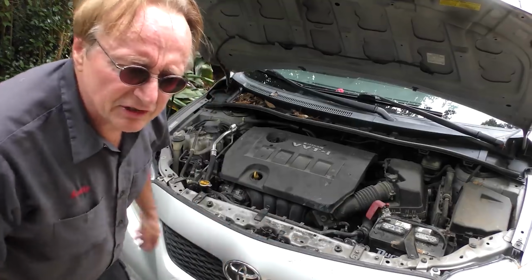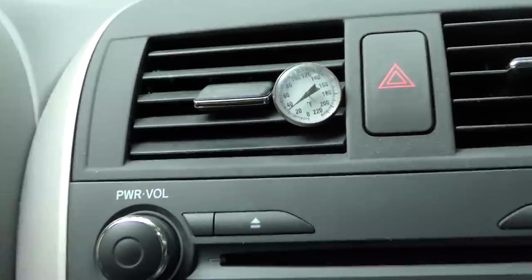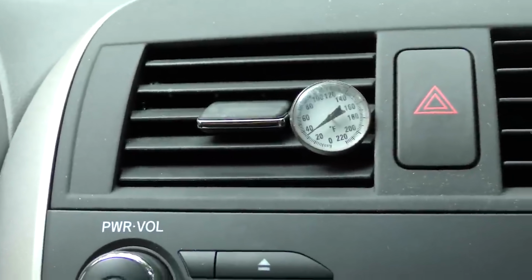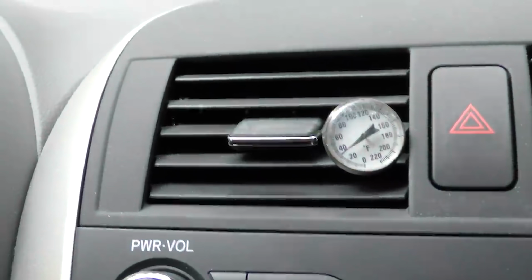Now I'll take it for a spin, see how cold it gets. As we go inside, just sitting here, wow, what a difference. Not putting out like 34 degrees air. Big deal, from 60. So don't always be disheartened if your AC isn't blowing that cold.